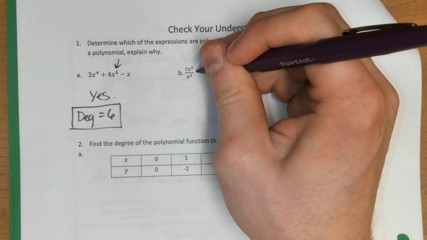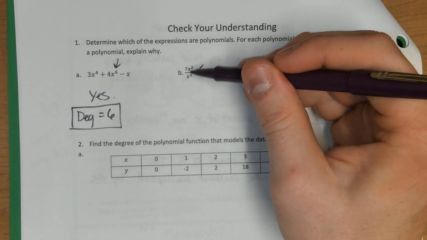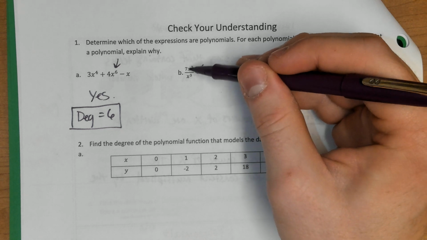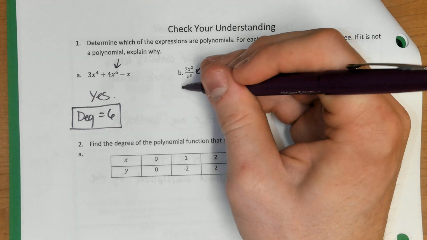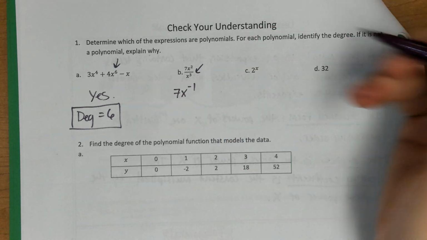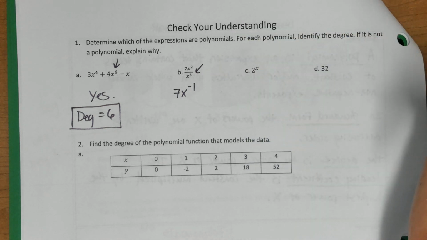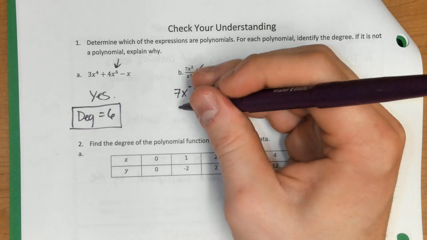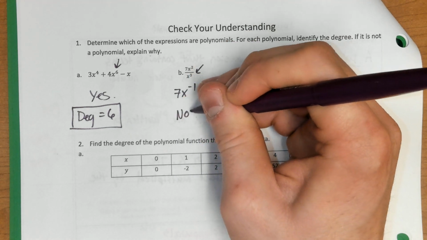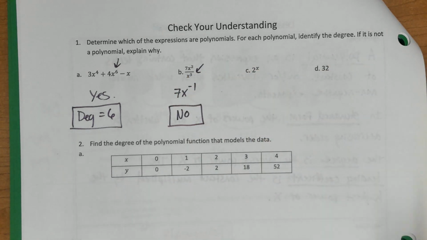What we see here is we have a division amongst them. If we actually simplified this out, if we used our exponent rules, this would be even 7x to the power of negative 1. We know that that is not going to lead us to a favorable outcome because we have a negative exponent, so we're going to say this is not a polynomial. So we're just going to say no.